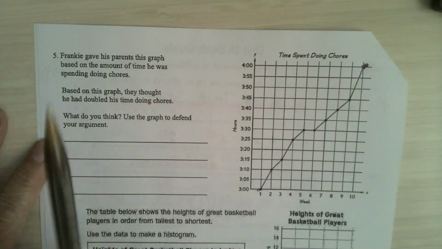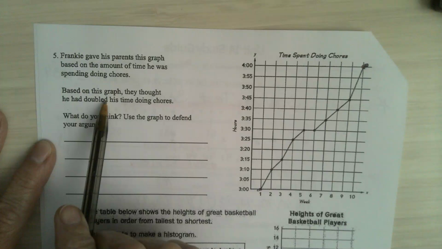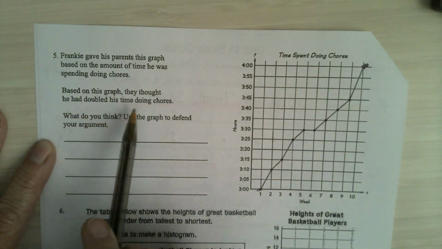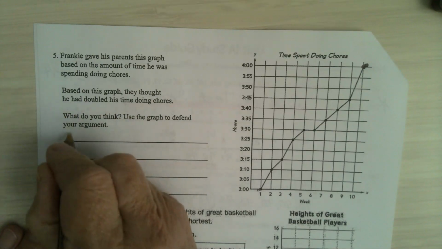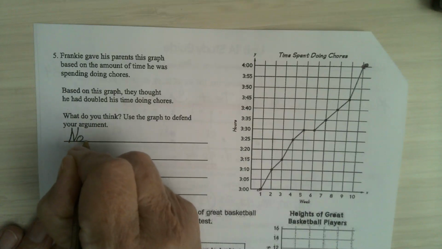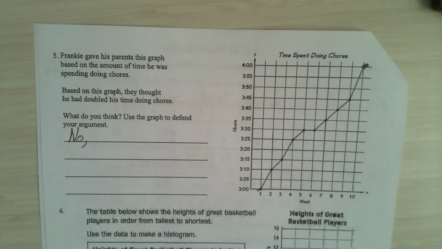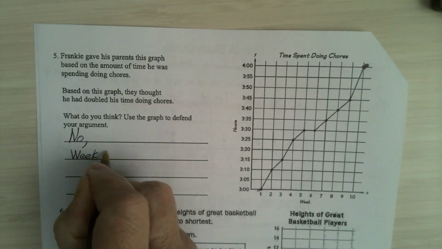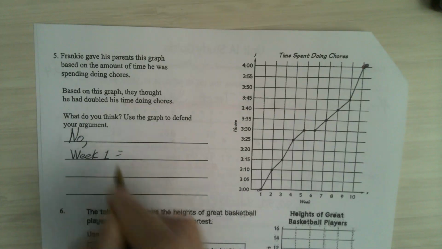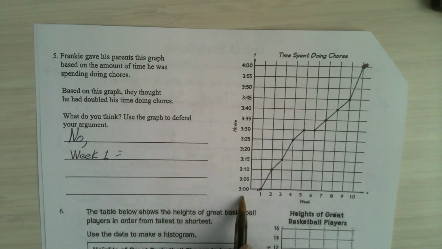First of all, we have to answer the question. Based on this graph, they thought he had doubled his time doing chores. Do you think he doubled his time? No. That's worth a point right there. Then you have to explain it. Well, here's the easiest way to explain why it is not correct. First of all, no. Week one equals how many hours did he spend on chores? 3 hours.